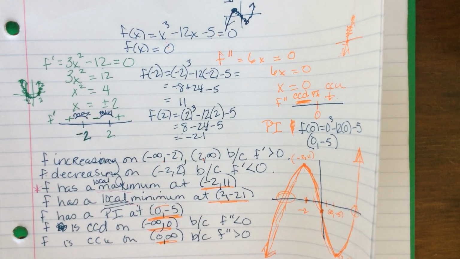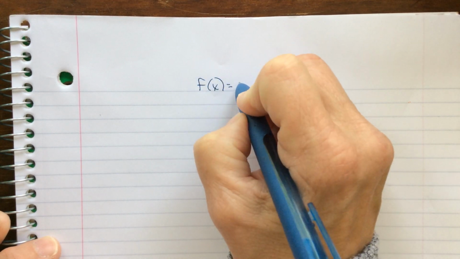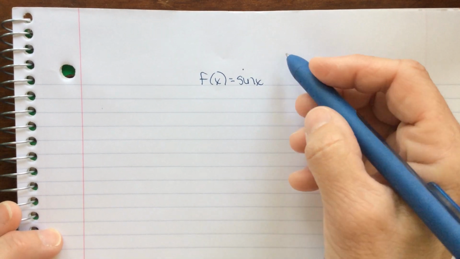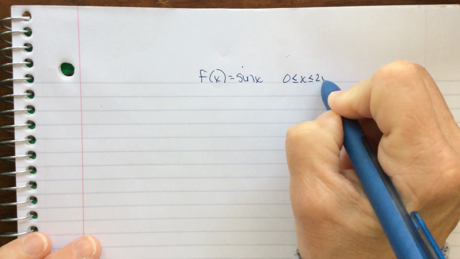Okay, let's look at another example. Let me change pieces of paper here. Okay, so now let's take a look at a trig function. So let me pull this down a bit. All right, so let's say I have f of x equals sine of x. And I want to focus on the function sine of x for the x values that are between 0 and 2 pi.